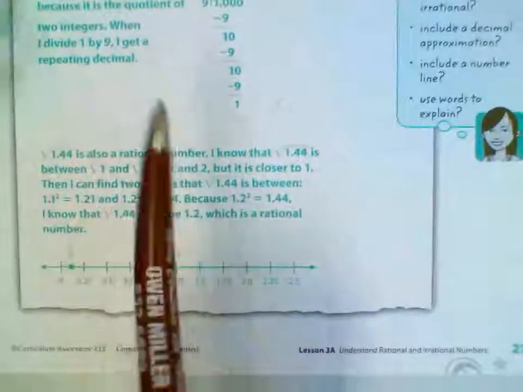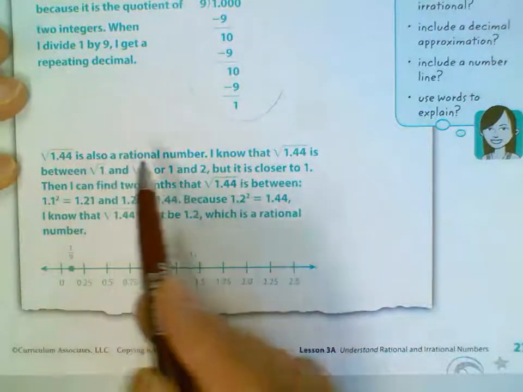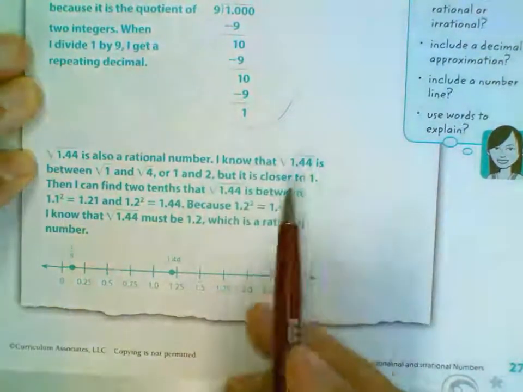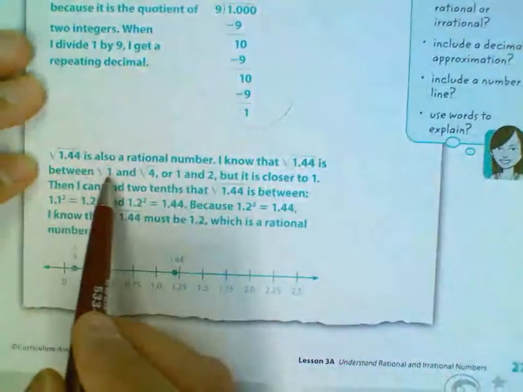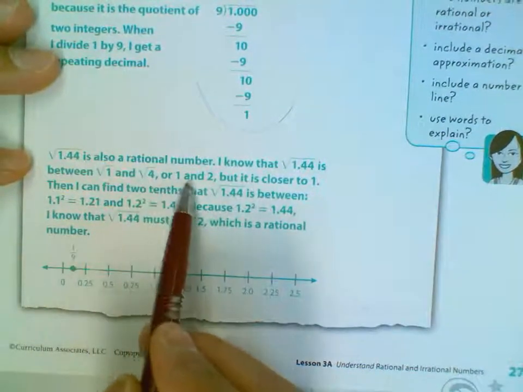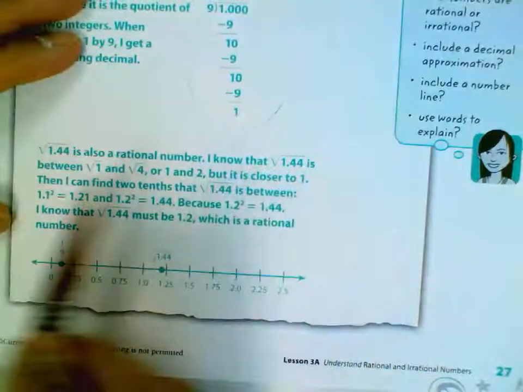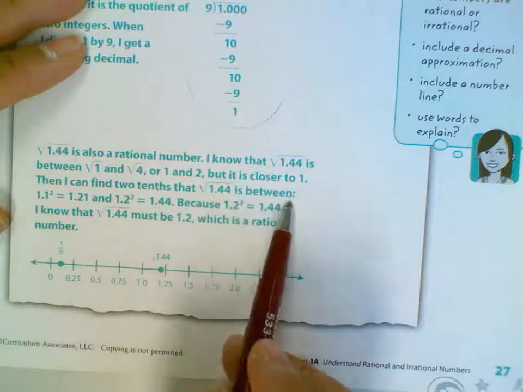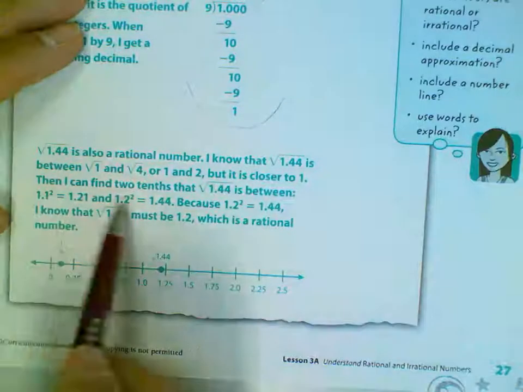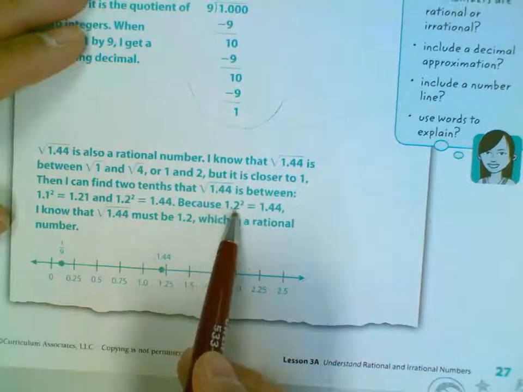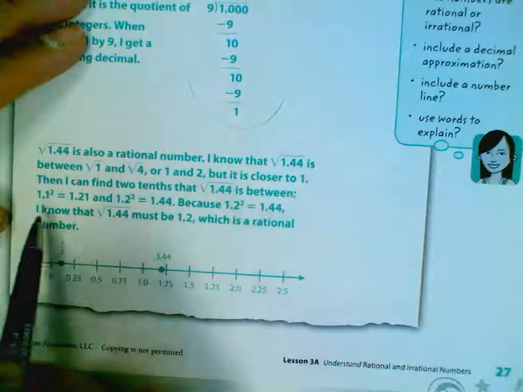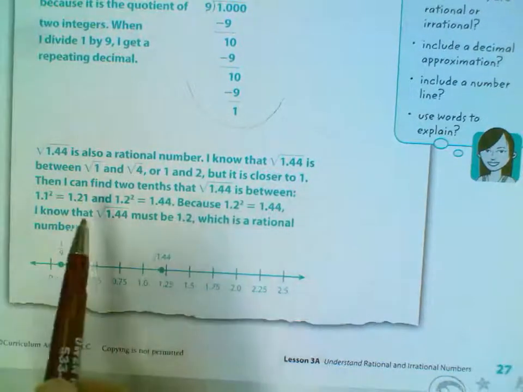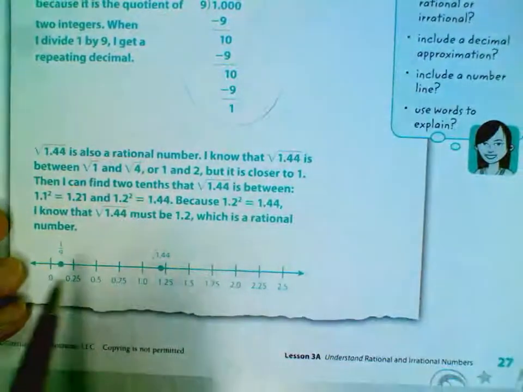Then the square root of 1.44 is also a rational number. Remember, this is an example that we need to study. I know that 1.44 is between the square root of 1 and the square root of 4, or 1 and 2, but it's closer to 1. Then I can find the 2/10 that the square root of 1.44 is between. So in this case, they multiply these two values. Because 1.2 squared equals 1.44, I know that the square root of 1.44 must be 1.2, which is a rational number. And then they mark the positions on the number line.